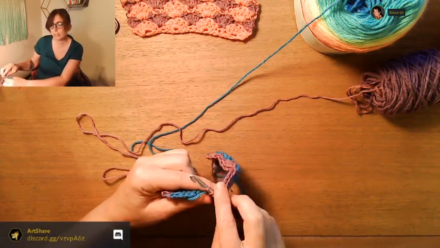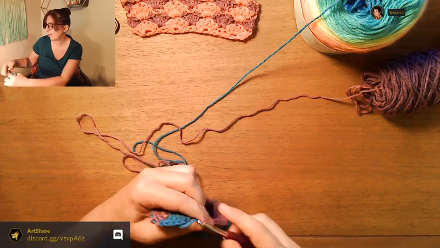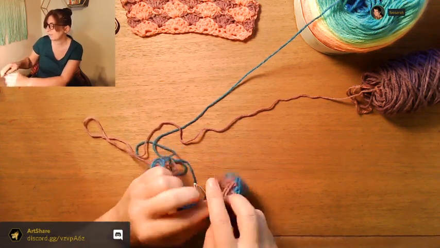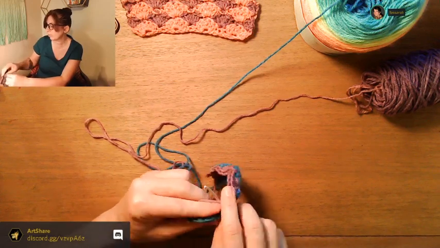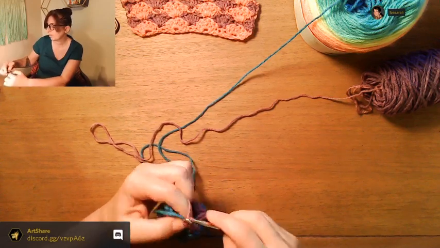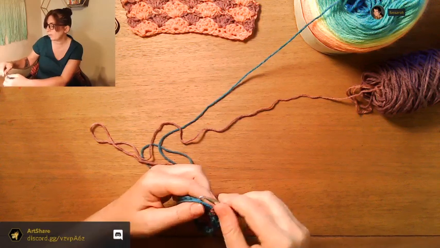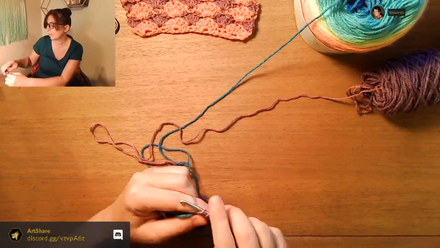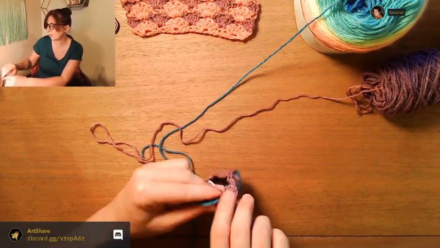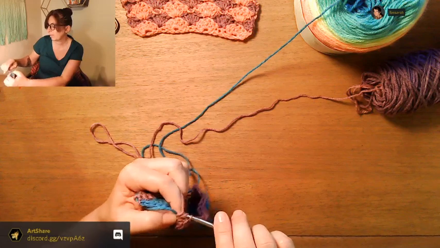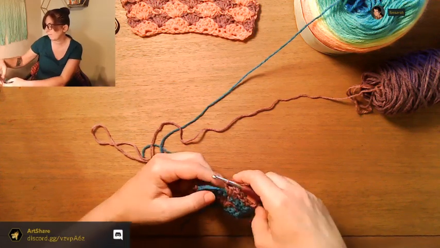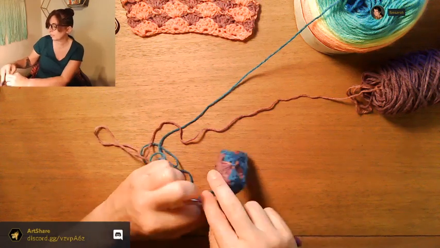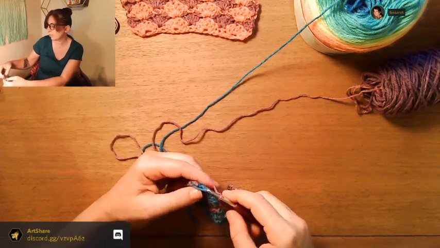This is a very simple pattern, but it just looks particularly complicated, especially with us changing colors. But even without changing colors, you can still see the shells. It's really pretty. And I think this one and the star one that I'm going to be teaching in the first week of August are both really pretty, even if you just do them with a single color.